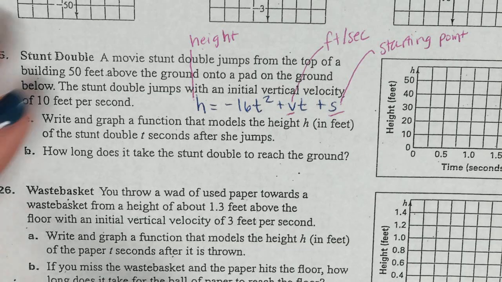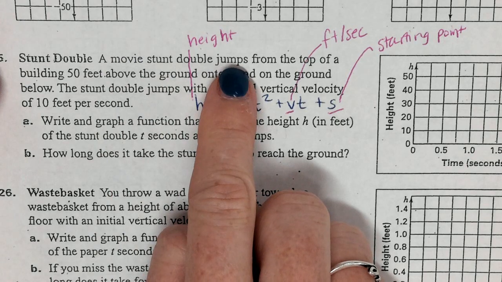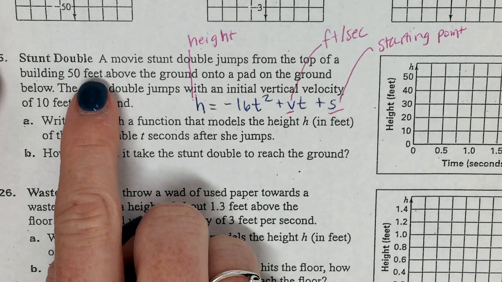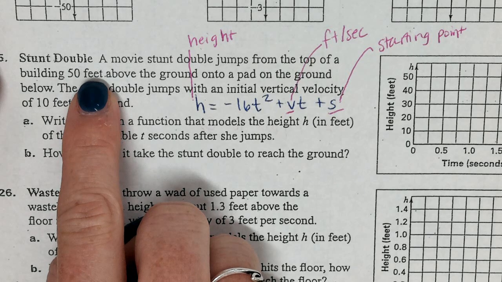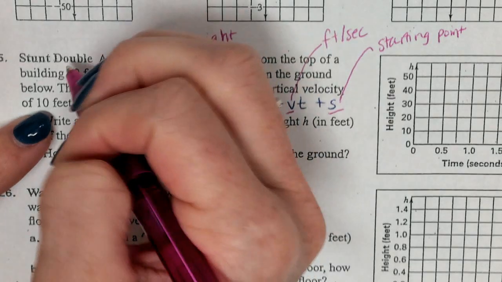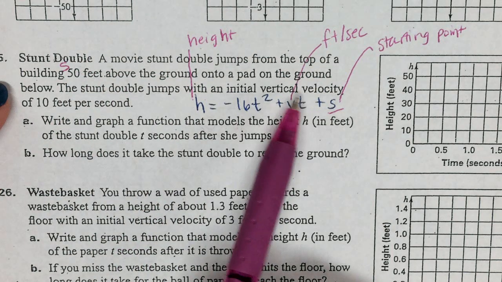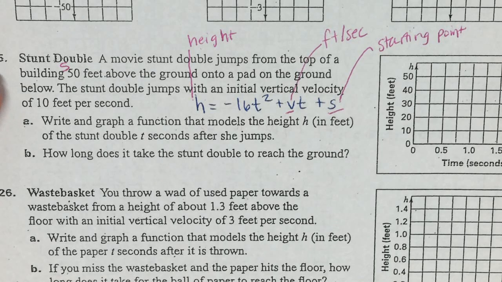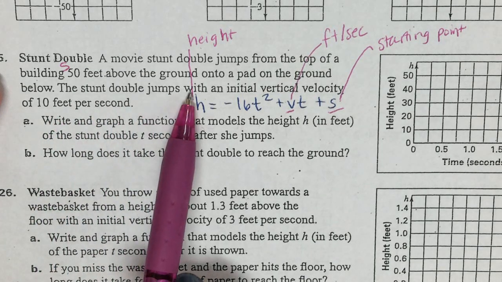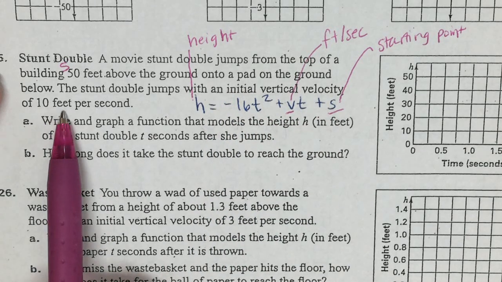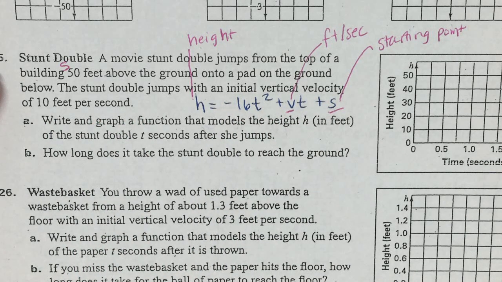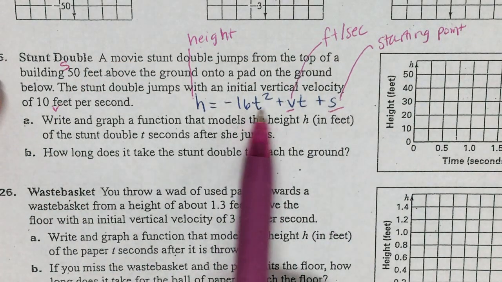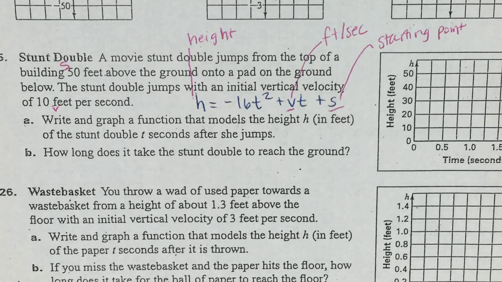Okay, so right here it says a movie stunt double jumps from the top of a building 50 feet above the ground. So where's the 50 going to go? That's your starting point. So this is going to be your S. Onto a pad on the ground below. The stunt double jumps with an initial vertical velocity of 10 feet per second. Where's that going to go? That's your V. So you're going to fill those numbers in. The T is your X. That's your variable.